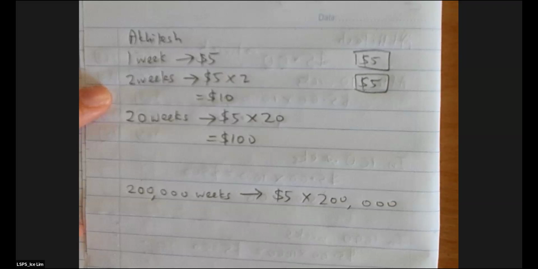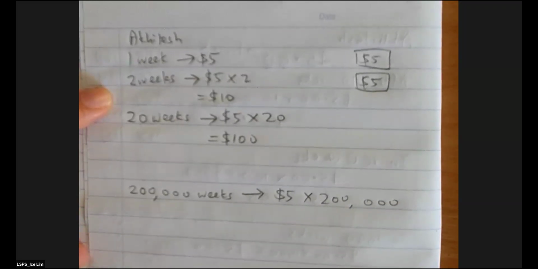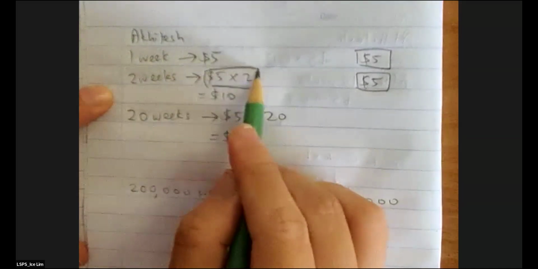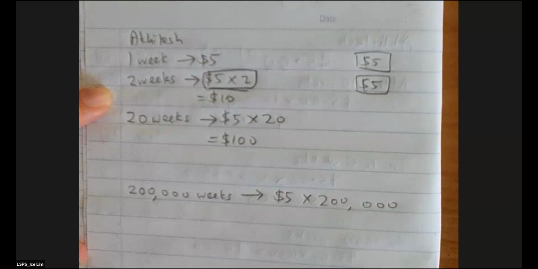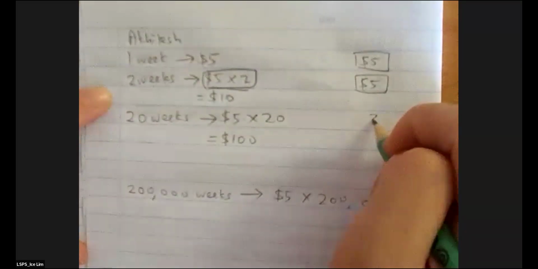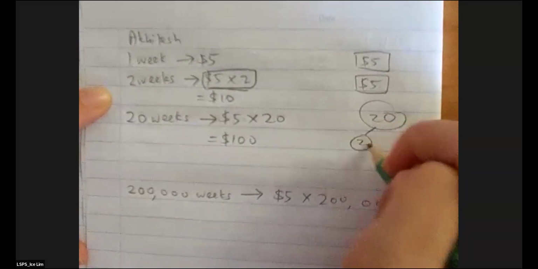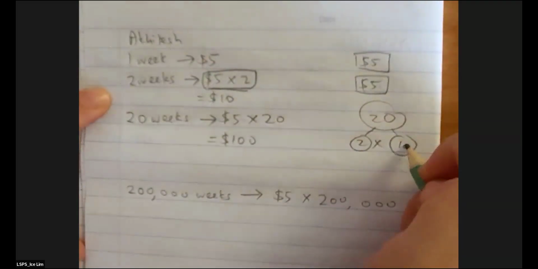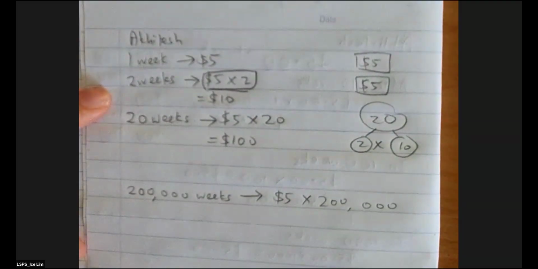Okay, how do we get that? I'll show you a trick. First, I know 5 times 2 is 10, right? Do you know what 20 is? 2 times 10. Correct? 20 is 2 times 10, right?